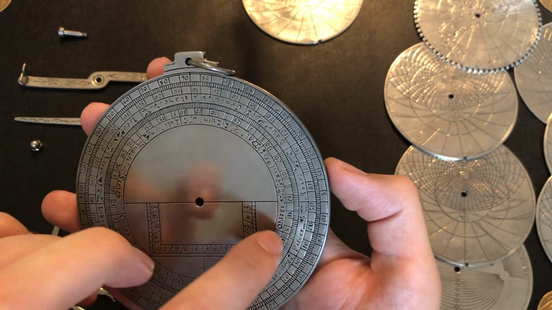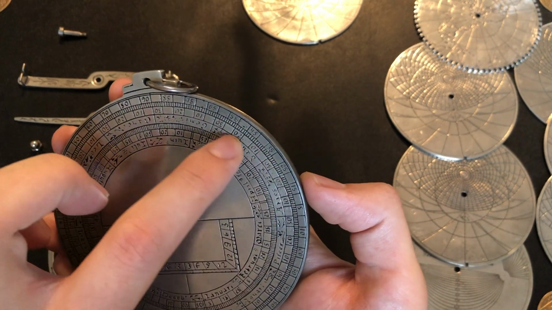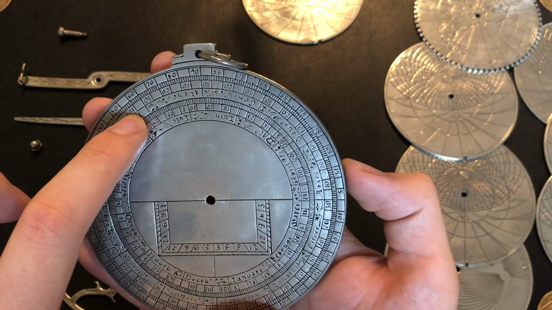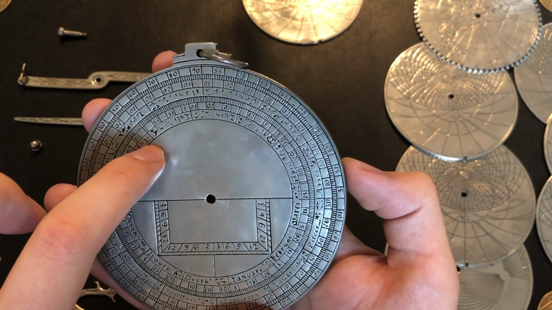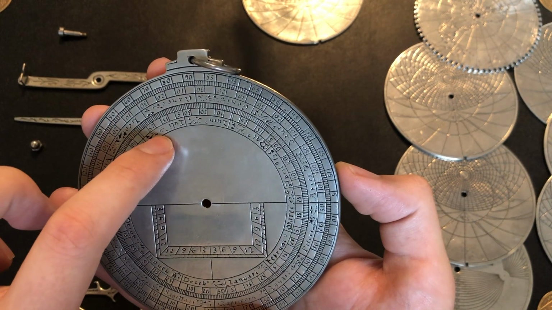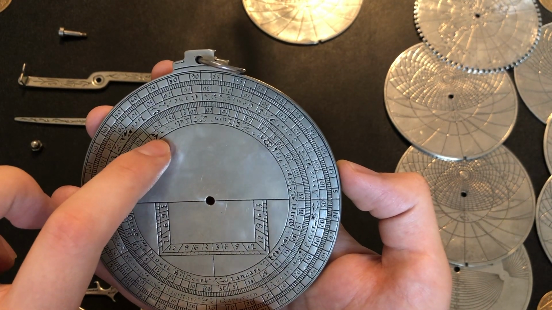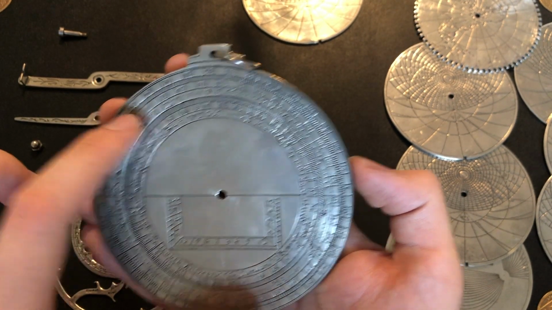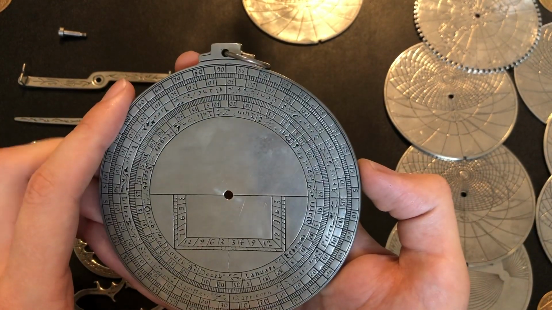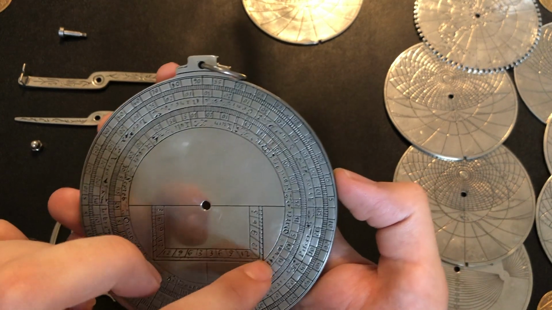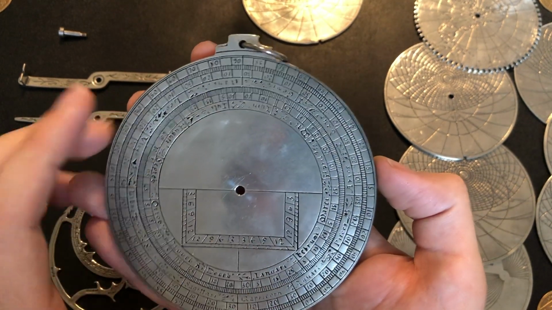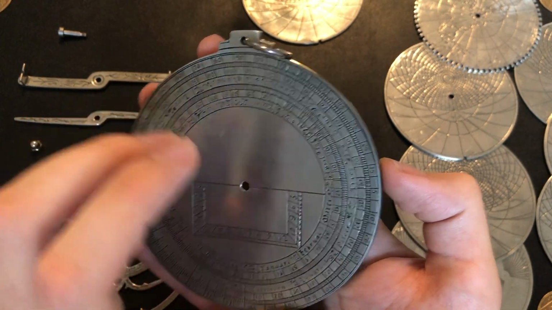Just inside that, we have the zodiac months, which can be used to determine the current Gregorian date, or from the Gregorian date can be used to reverse engineer the position of the sun in the zodiac. And the centermost ring, we have the Gregorian months, or the dates that we're most used to.